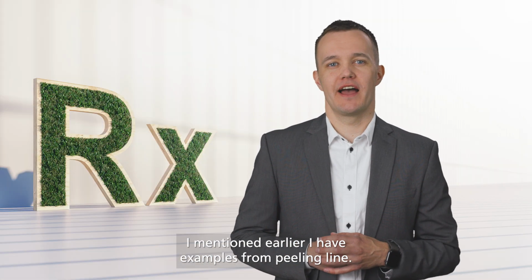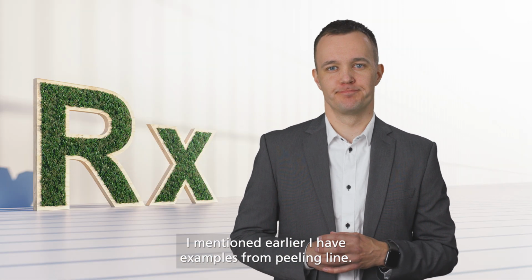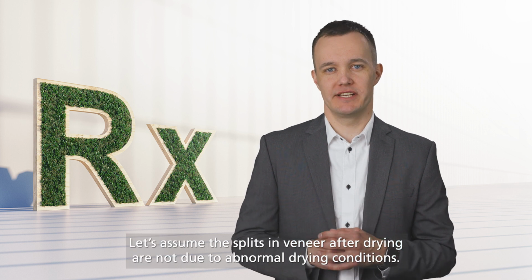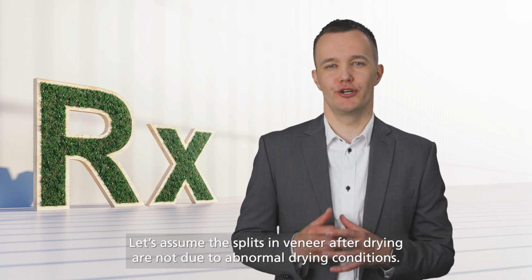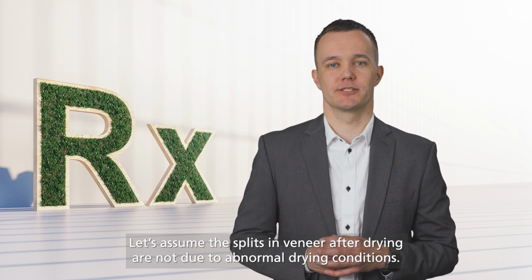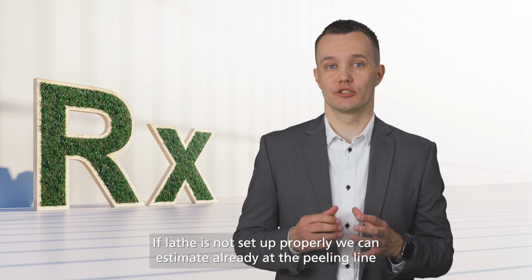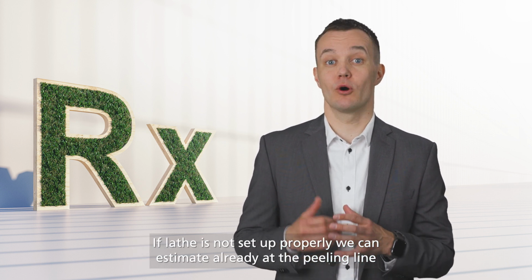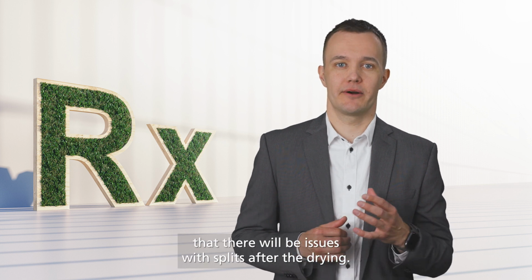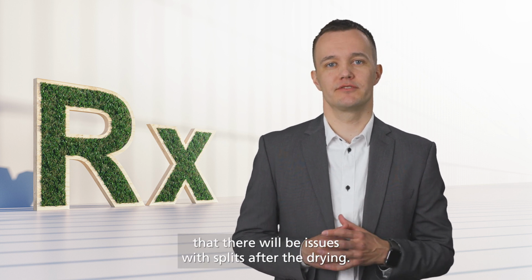I mentioned earlier I have examples from peeling line. Let's assume the splits in a veneer after drying are not due to abnormal drying conditions. If lathe is not set up properly, we can estimate already at the peeling line that there will be issues with splits after the drying.